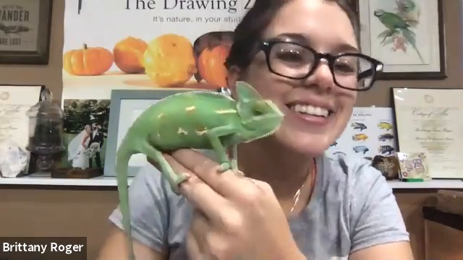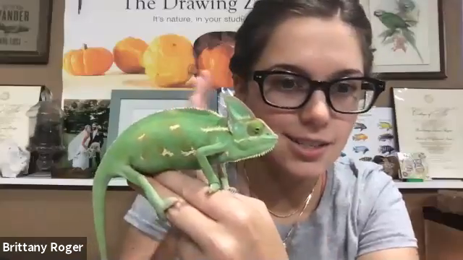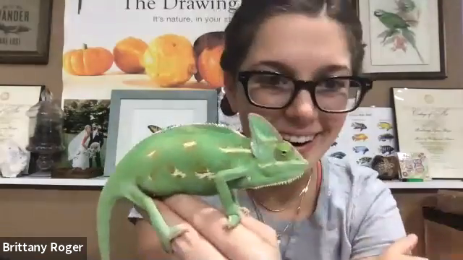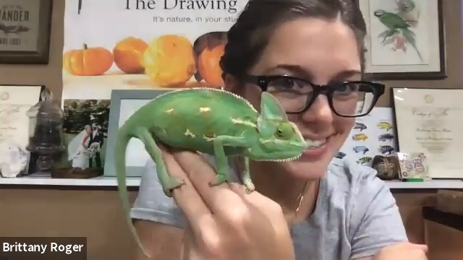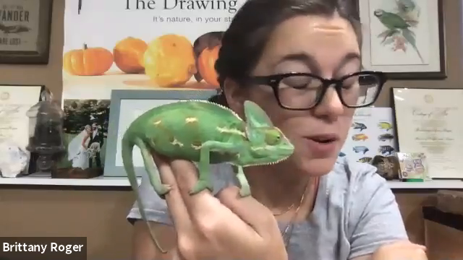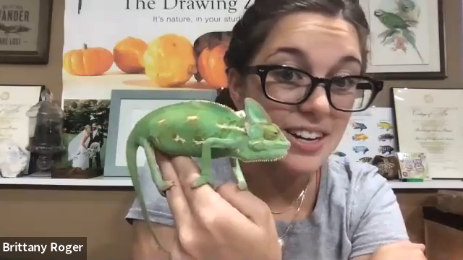That's okay. So the last spy gadget you guys may be wondering about is her color. Did you notice that she is green? Even though I've been holding her for a few minutes, she's not changing to match my skin. She's not changing to match my shirt.